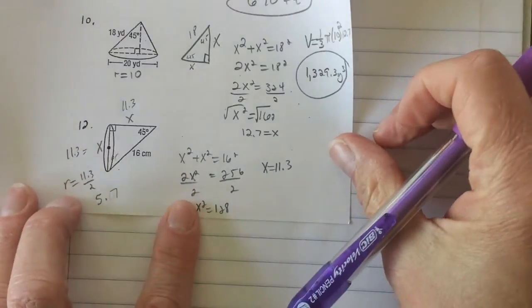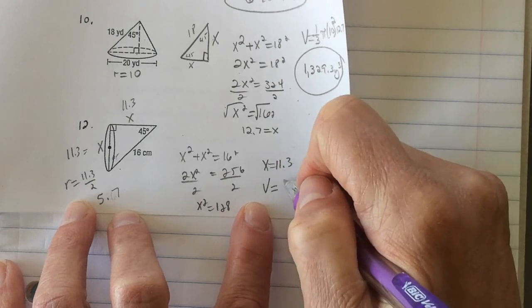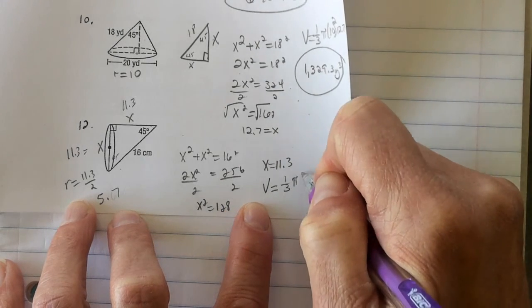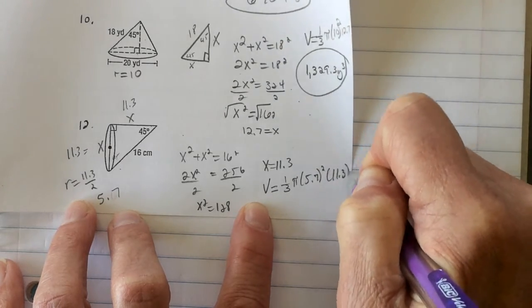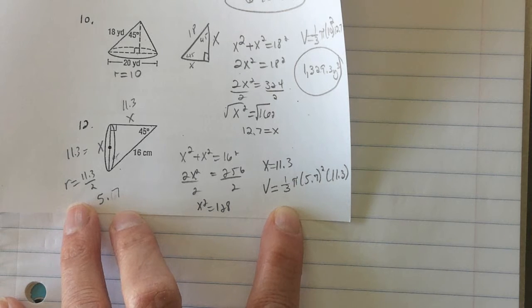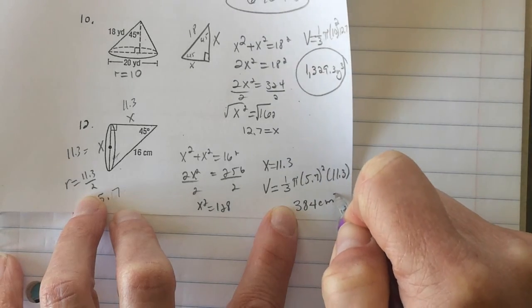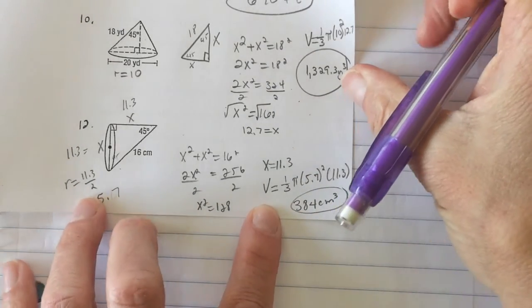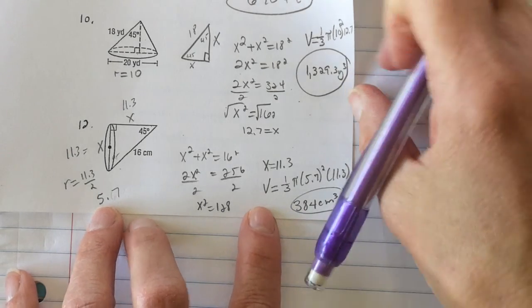So now we can actually find our volume, if this will clear up. So our volume, I don't give myself much room here, is 1/3 times pi times our radius squared times our height. And I'm coming up with about 384 centimeters cubed. If you round it a little bit differently, you're going to get some slightly different values, but I understand that. So hopefully that helps you guys.